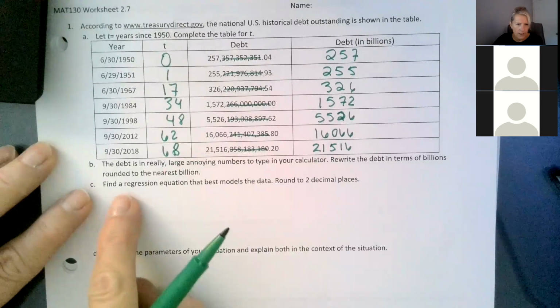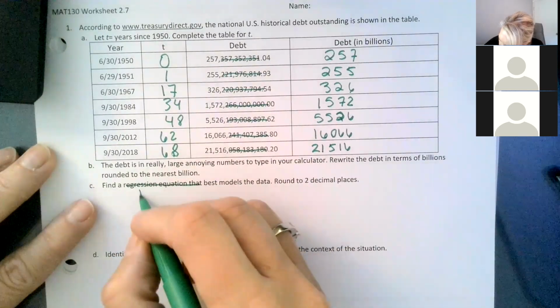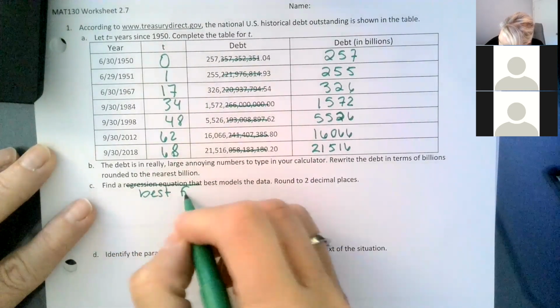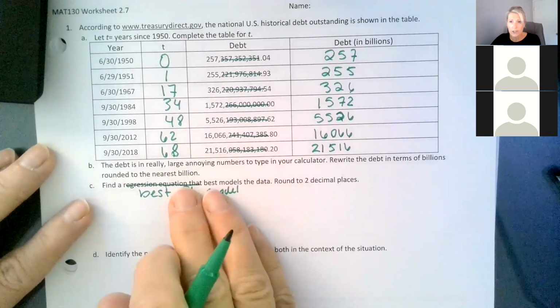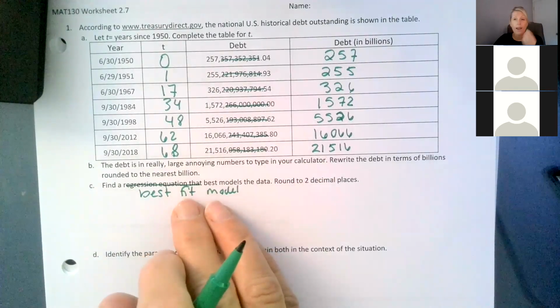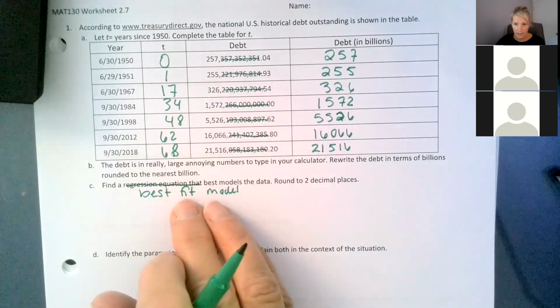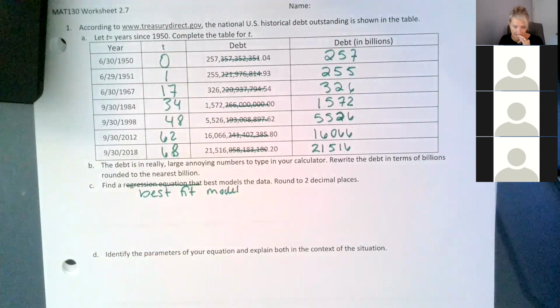So part C says find a regression equation. We've been calling it the best fit model. So whenever it says regression equation, it really means the best fit model. So I want you to test the linear and the exponential. And my people on live, who can tell me how do we choose which is best? From the correlation coefficient. Okay, and what about it? What am I looking for? You're looking for the R, which you want to be the closest to 1.